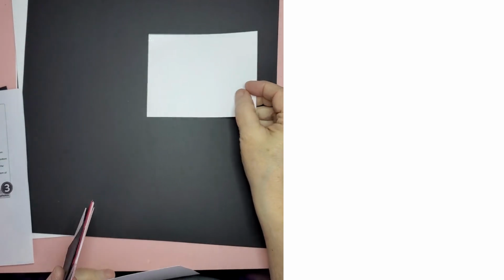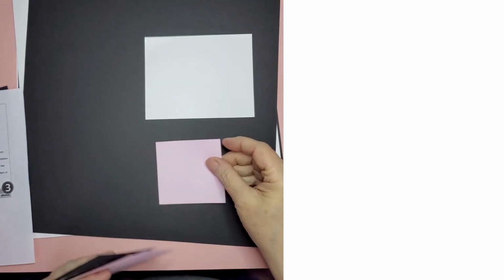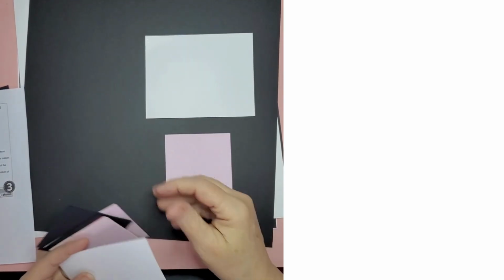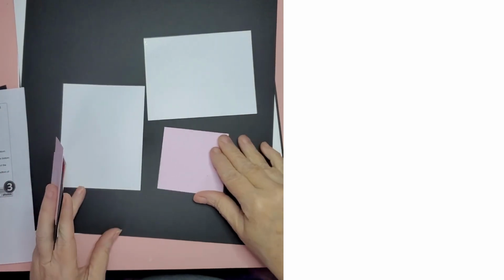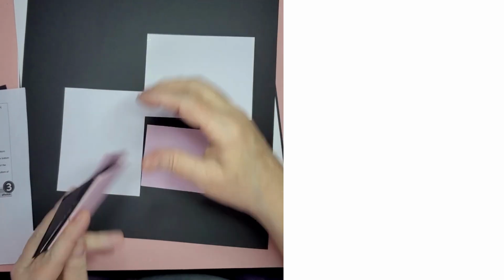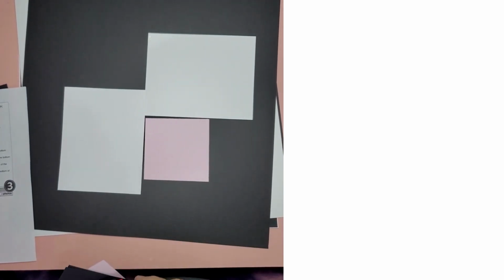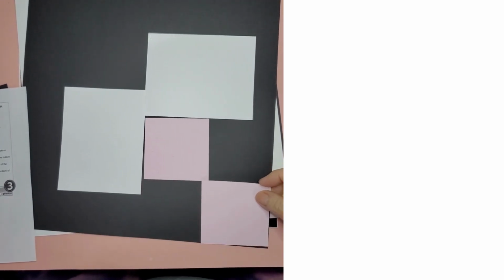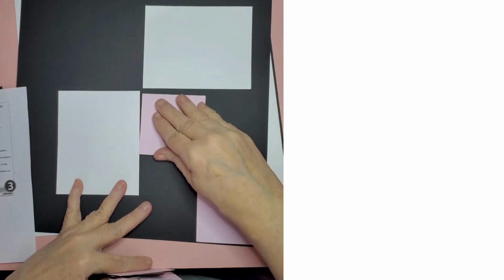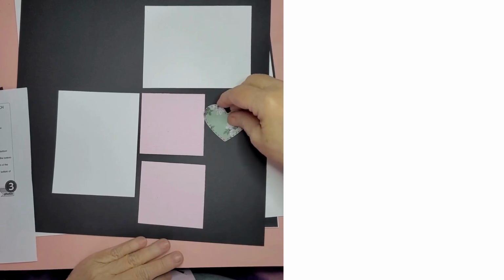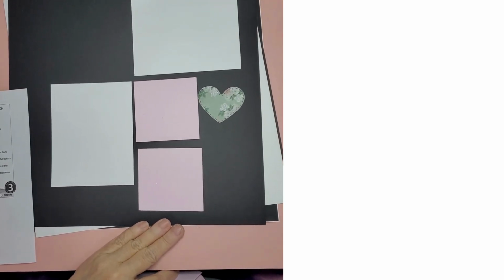So if you have your photo, let's say you have a bigger photo, and then you have a couple of smaller photos, or maybe even a couple of big ones and a couple of small ones. And this is a way that you can get your designs on here, your pictures on here. Let's scoot this up a little bit. There we go. And then add some embellishments in here.